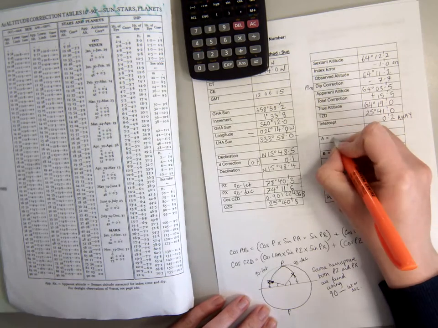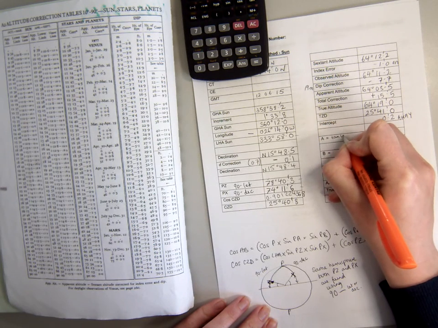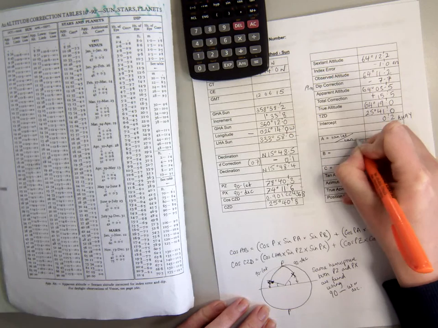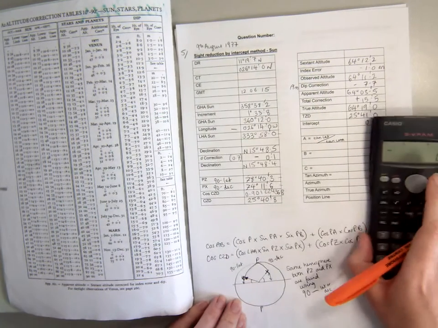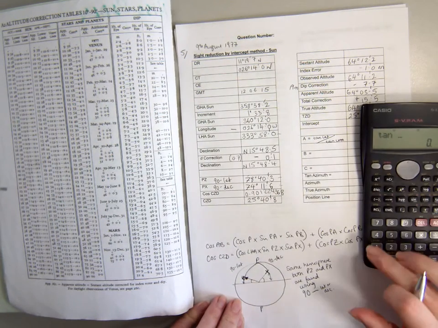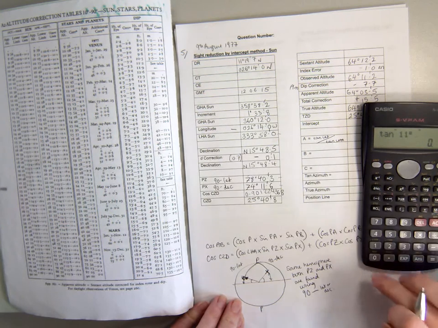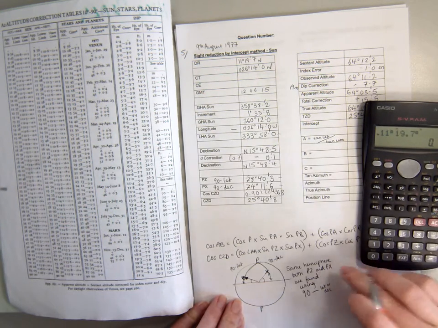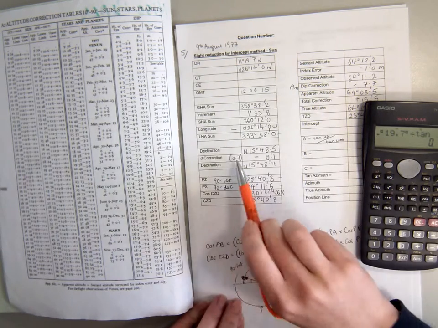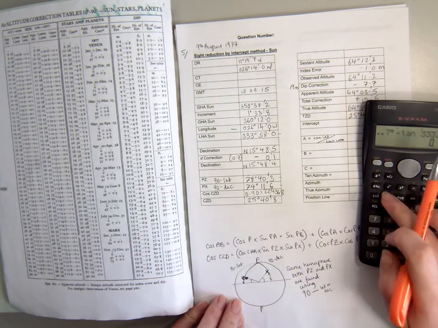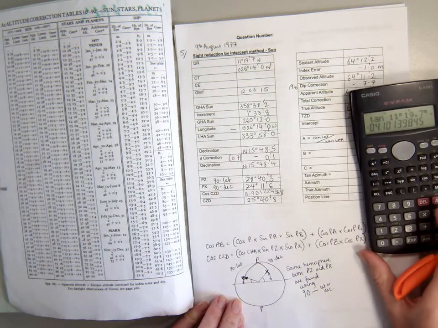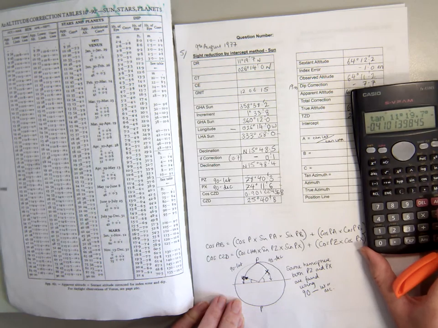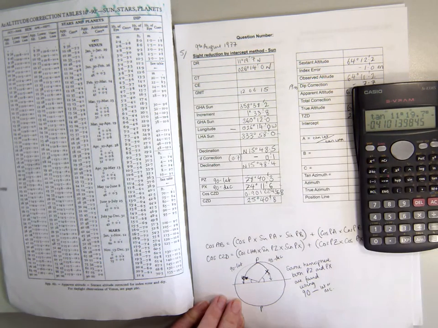The formula for working out the value for A is tan latitude over tan LHA. And it's simply a case of keying that into our calculators. So tan 11 degrees 19.7 divided by tan 333 degrees 58. And can you see that the number there comes out negative? We're just going to knock that minus sign off.